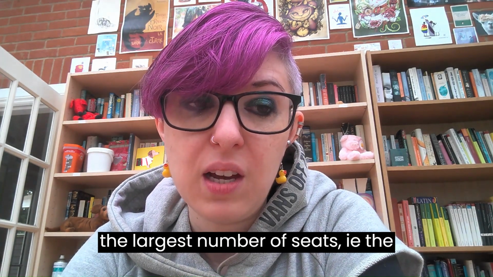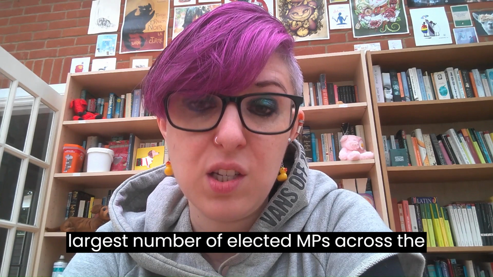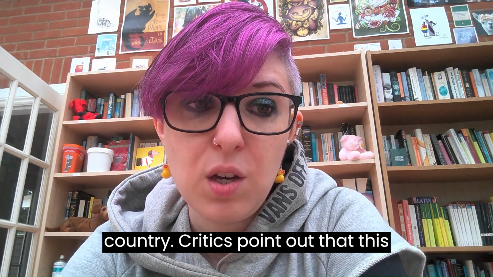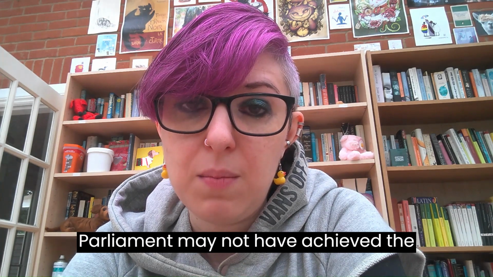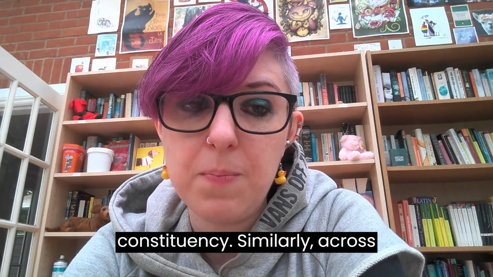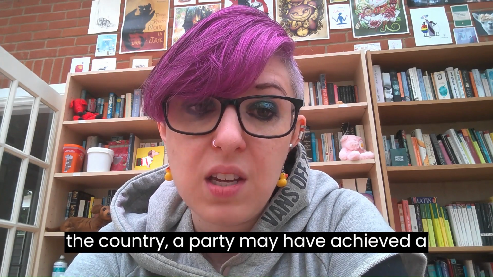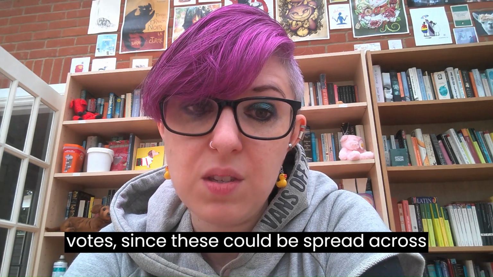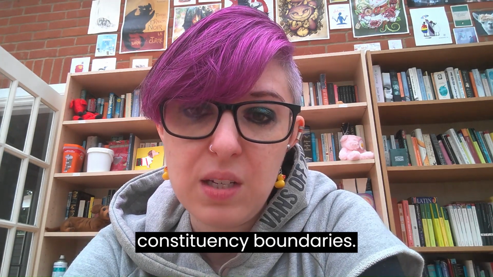For a party to achieve power, they must usually hold the largest number of seats, i.e. the largest number of elected MPs across the country. Critics point out that this commonly means that those taking seats in Parliament may not have achieved the approval of the majority of voters in a constituency. Similarly, across the country, a party may have achieved a majority of seats, but not a majority of votes, since these could be spread across constituency boundaries.